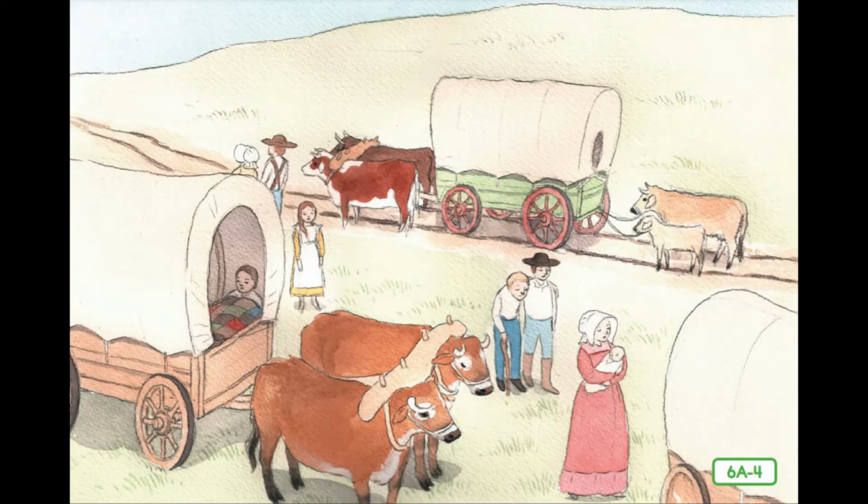The road west had been challenging already. The wagon train had been traveling for 3 long months. The settlers were following a rough or uneven trail of wagon ruts to the Oregon Territory. After many wagons followed one path, the ruts became so deep that it was very difficult, or even impossible, for wagons to travel without getting stuck.